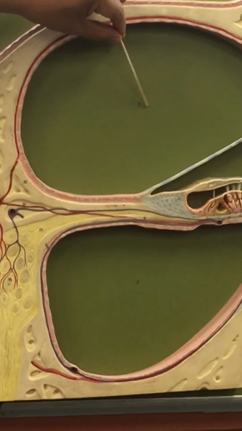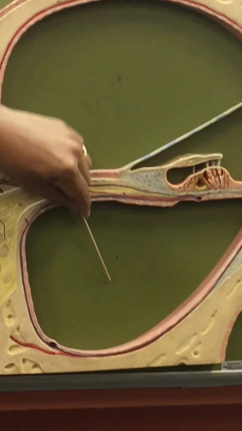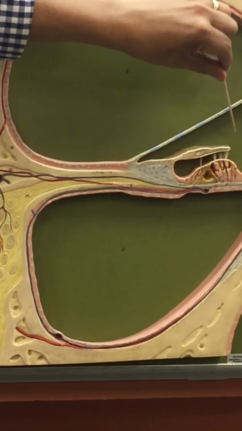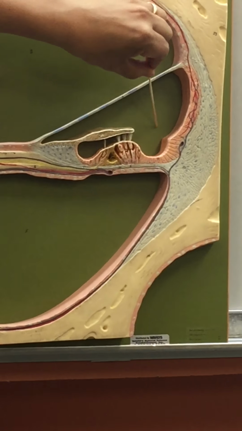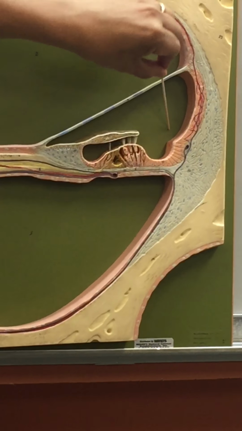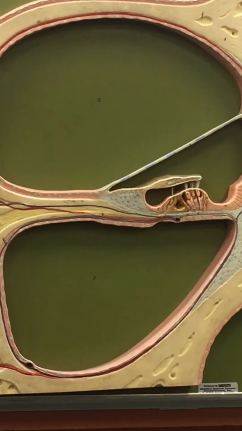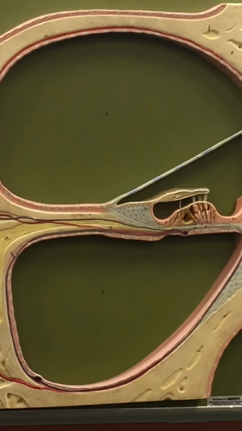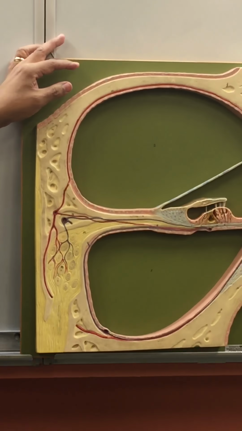In the scala vestibuli and scala tympani, you find perilymph. In the scala media or cochlear duct, you find endolymph. Okay. The other structures, I think, are not usually asked on the exam. Okay.